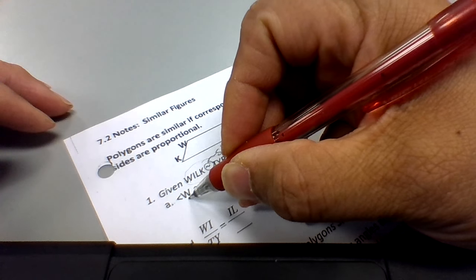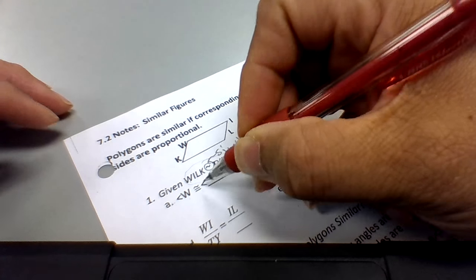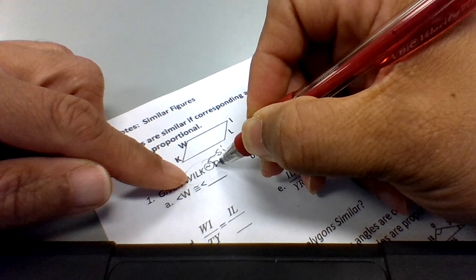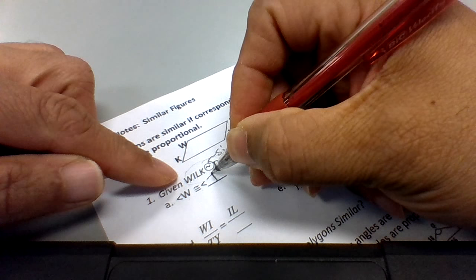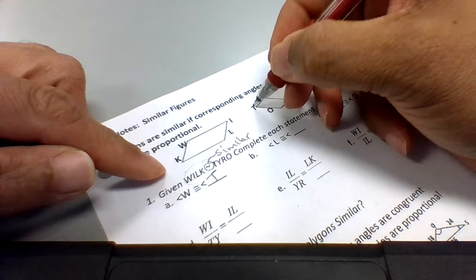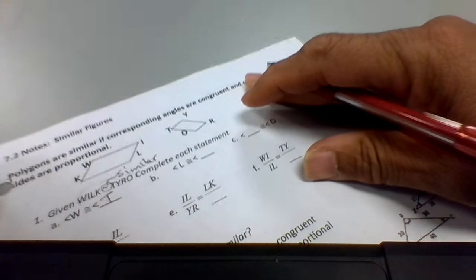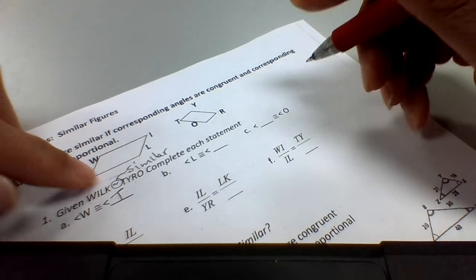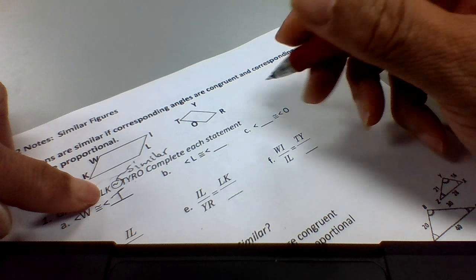So angle W is going to be congruent to angle T because T is in the same place that W is, not looking up here at the pictures and saying W and T. Angle L is going to be congruent to angle R, the second one from the end.